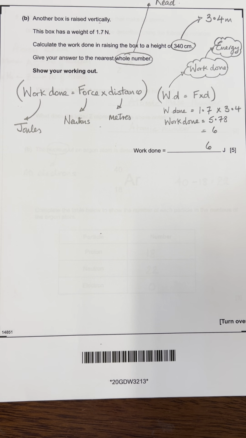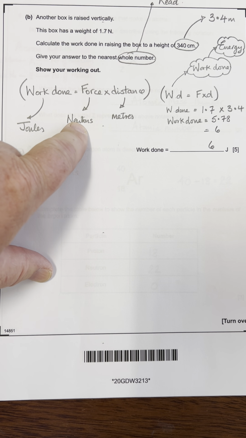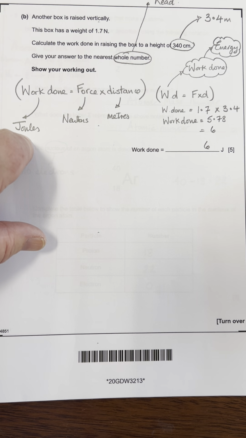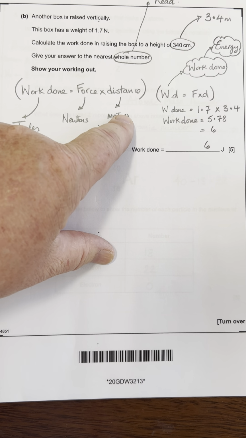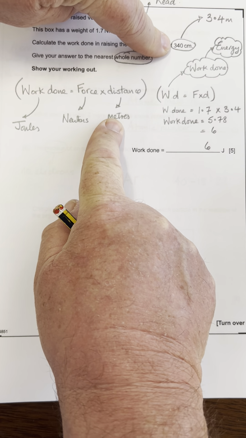Another box is raised vertically. The box has a weight of 1.7 newtons. Calculate the work done. Work done equals force by distance. Newtons, meters, joules after dear old James Prescott. Look, 340 centimeters. I need the meters. Distance in meters. Look, I need meters.